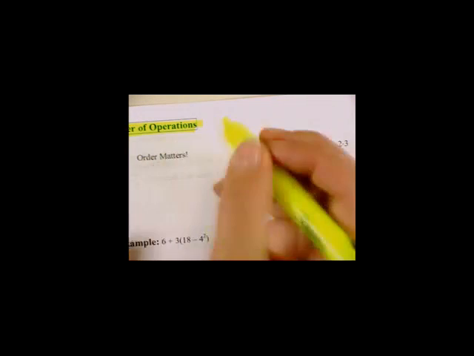Order of operations. This is one of the major focuses of this course. You will definitely be expected to be a master of the order of operations by the end of this chapter, at least by the end of the course. Hopefully you'll have it nailed down by Friday or by our exam.